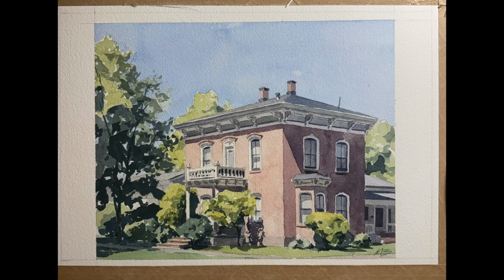I did do a quick study of this house, but the shadows are not dark enough, and it's a bit too simplified, and a lot of the colors are just totally off, so it was a good learning experience to get familiar with the subject, but other than that, it's just kind of lame.